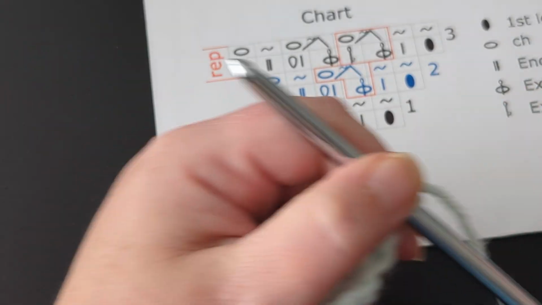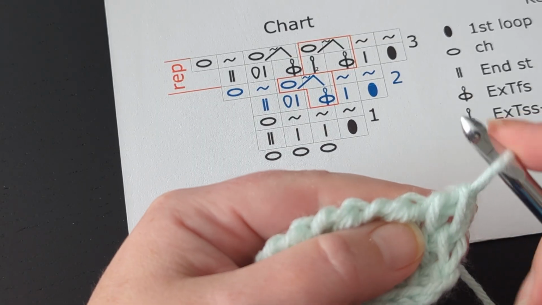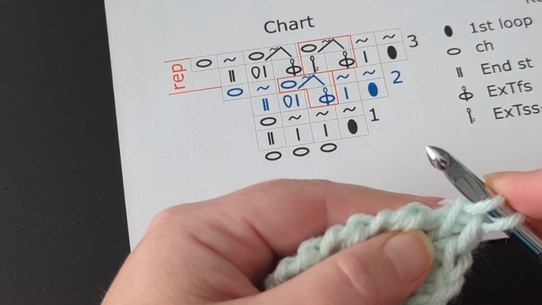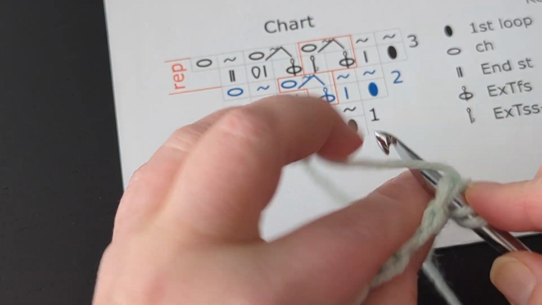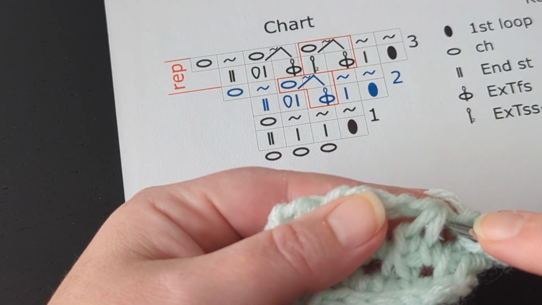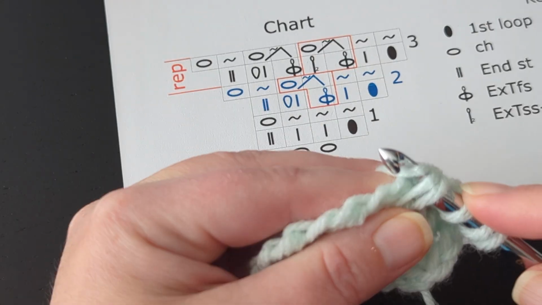Let's do this again one more time. So, first loop on the hook, simple, then extended full stitch and extended Tunisian simple in 2 loops.